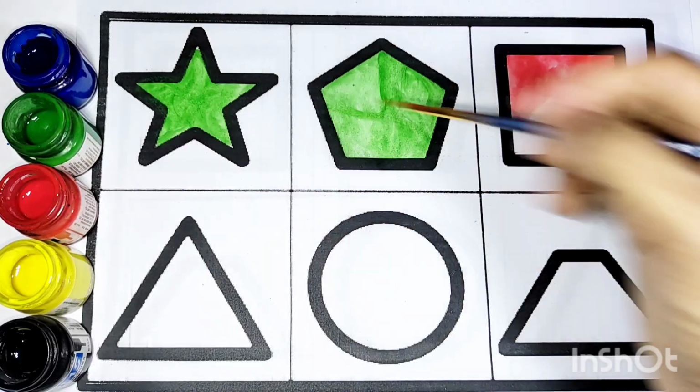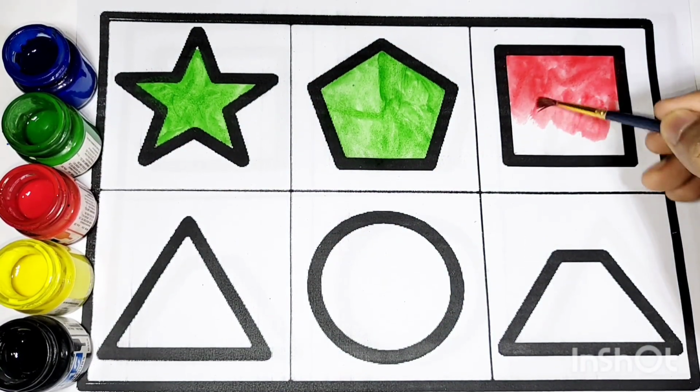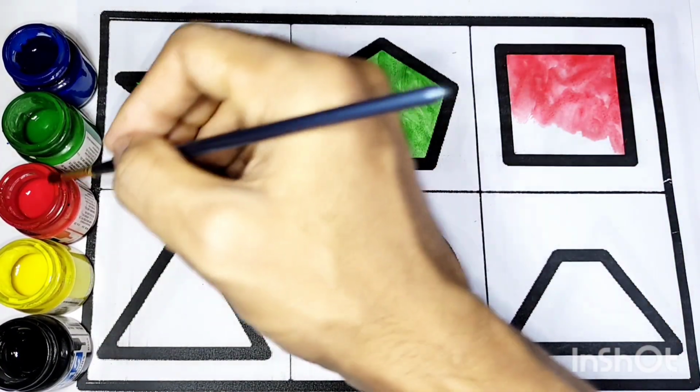We are again using red color and coloring the shape of square.